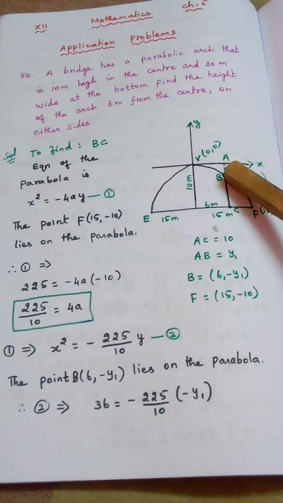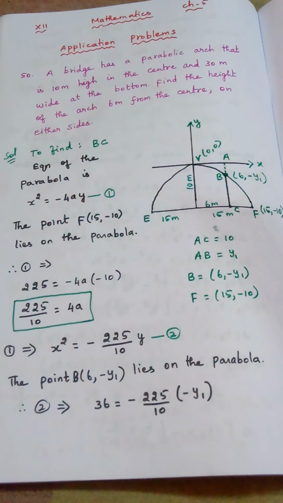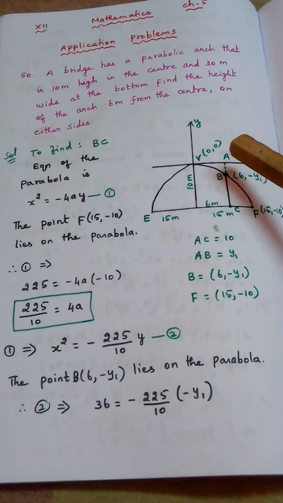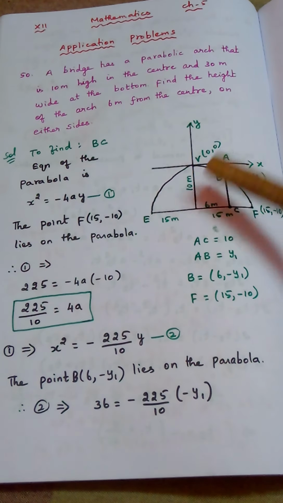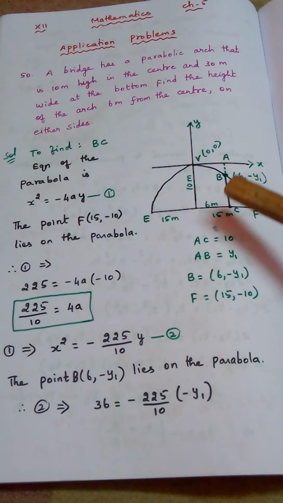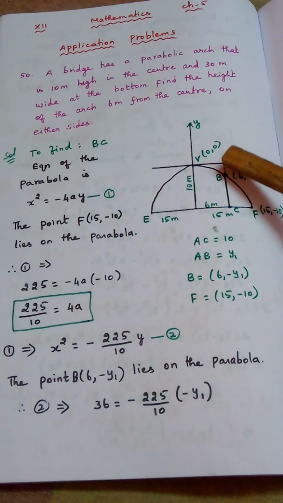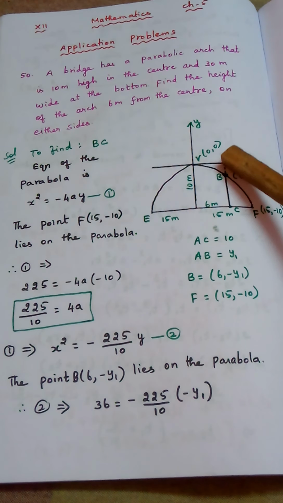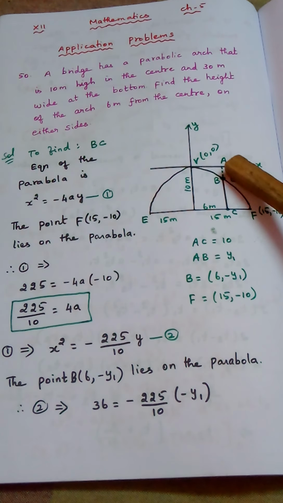So from this diagram we need to find the value of BC, because BC is nothing but the height of the arch 6 meters away from the center. Now by seeing this diagram, can you tell what is the length of AC? Since the height at the center is 10 meters, definitely AC will also be 10 meters, right? So our aim is to find AB. What is AB? We don't know. That is drawn in the dotted lines. So we will try to find out AB.